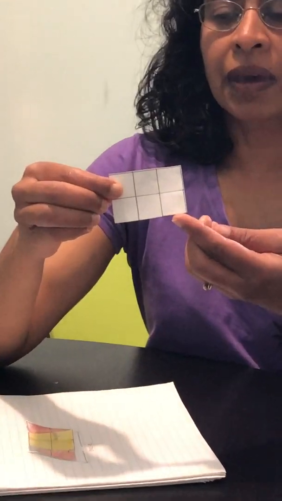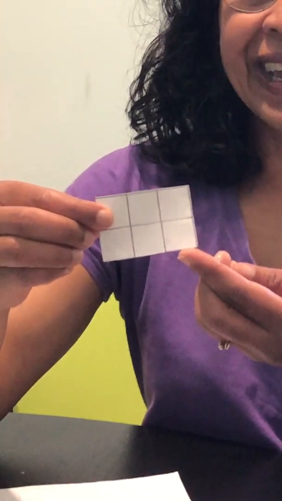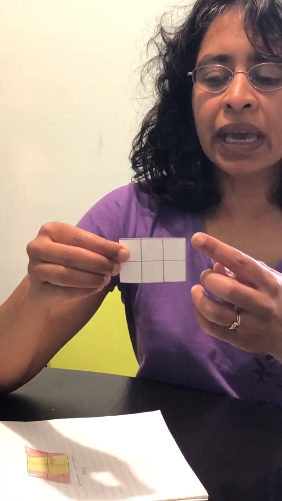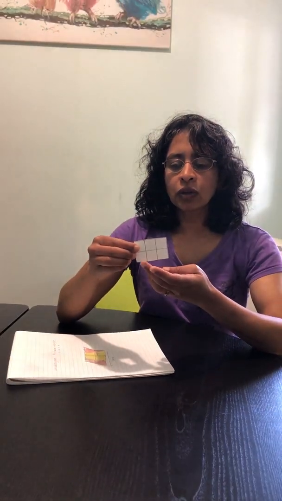Now, why is that formula? Along the length, we have three squares, and along the width we have two squares. So two lots of three makes 6 squares as the area of the rectangle.